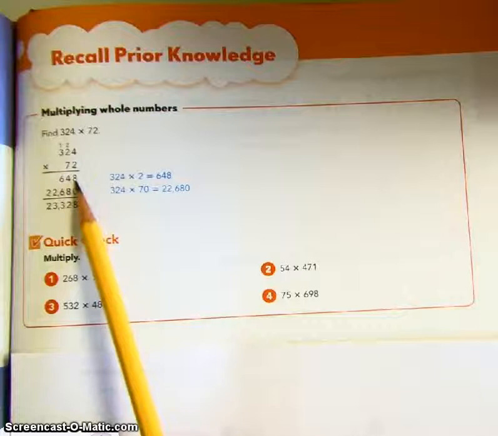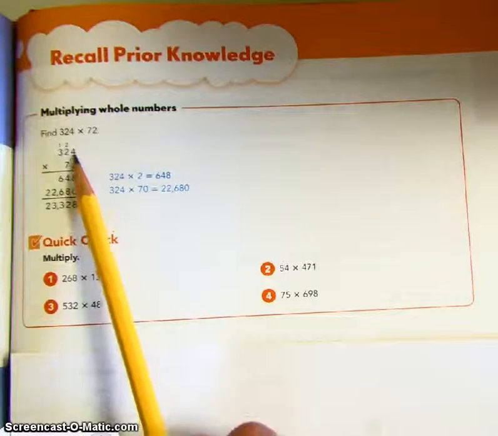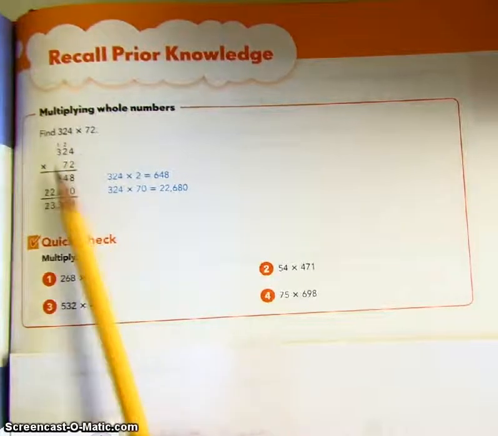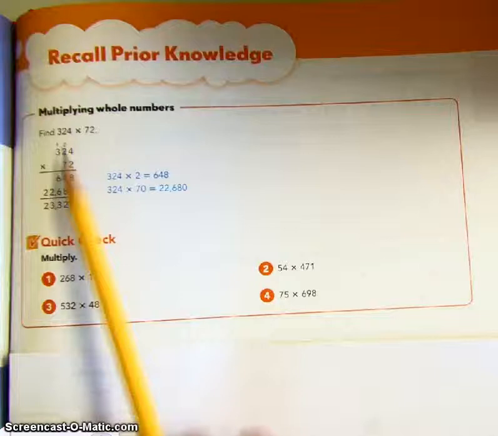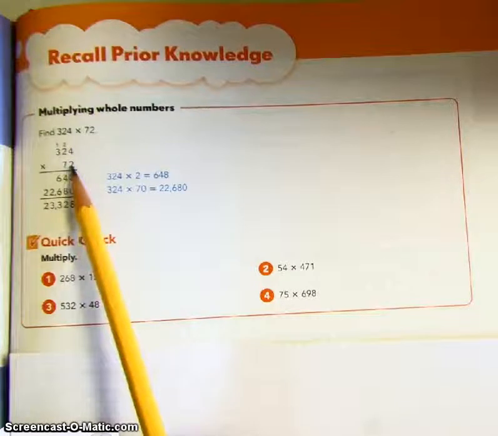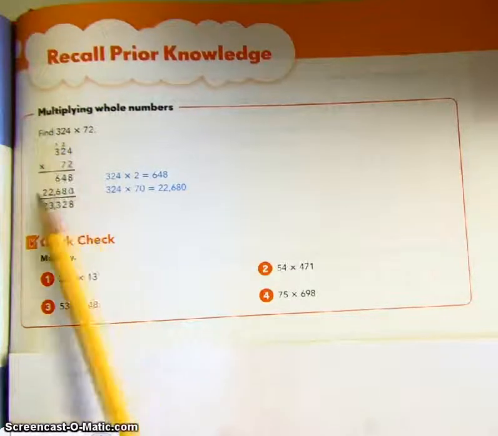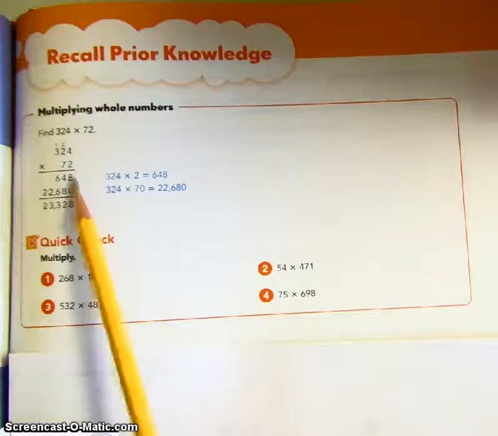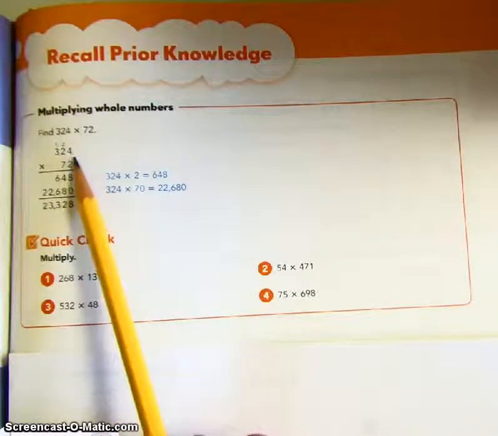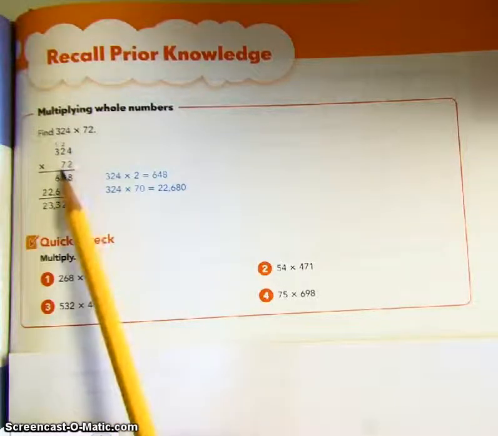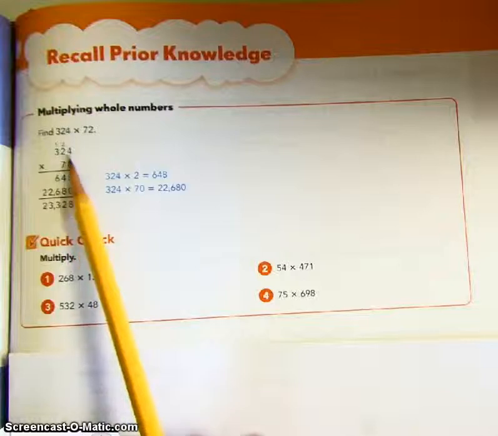4 times 2 is 8. Then 2 times 2 is 4, which they wrote right here. 2 times 3 is 6. Don't let these numbers get you mixed up there for this part of the problem down here. So 648, and then remember, whenever we do this second number here, we just times all of it by 2.